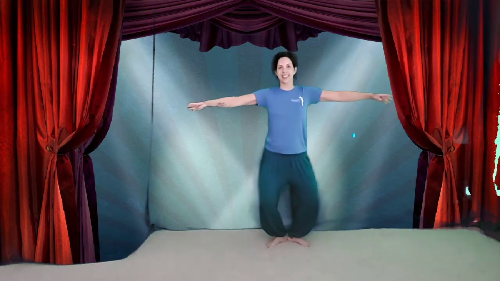We're going to do a few pliés today. Plié means to bend your knees. You want those knees to go right over your toes so it's safe and you don't hurt yourself. Excellent job, dancers. That's it for today. High five.